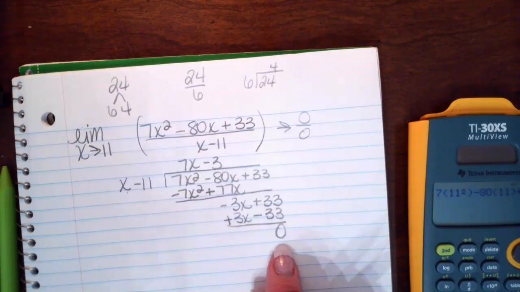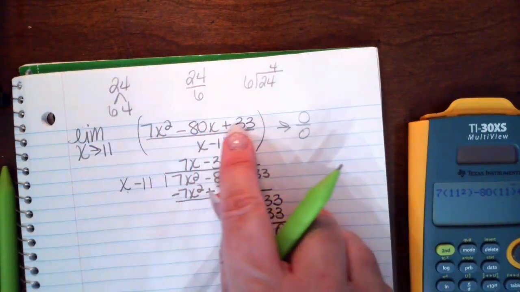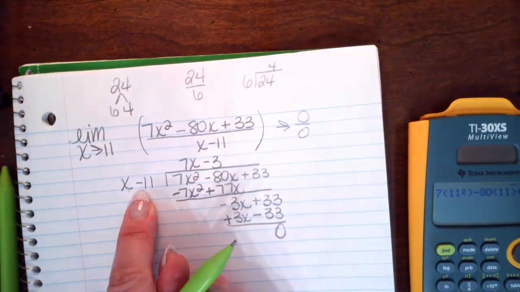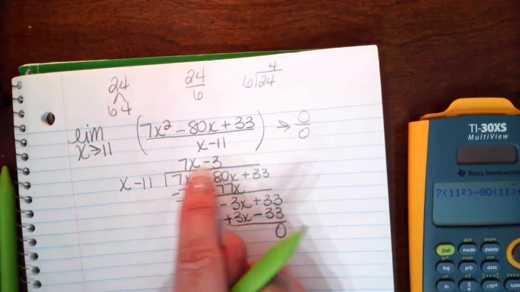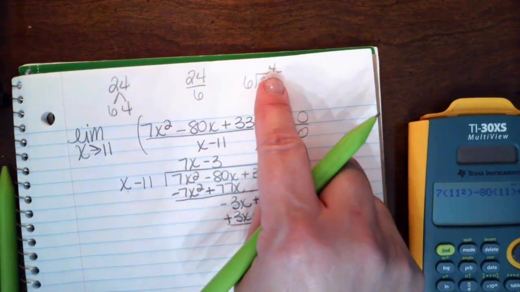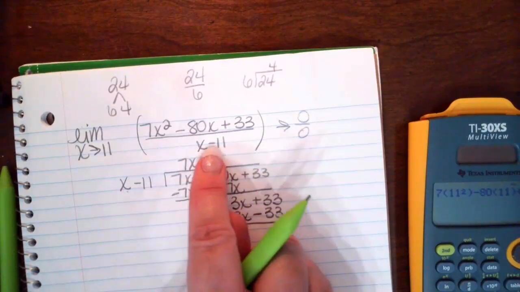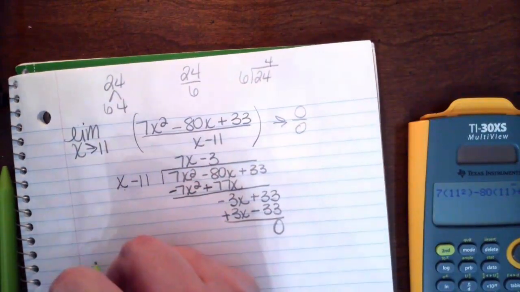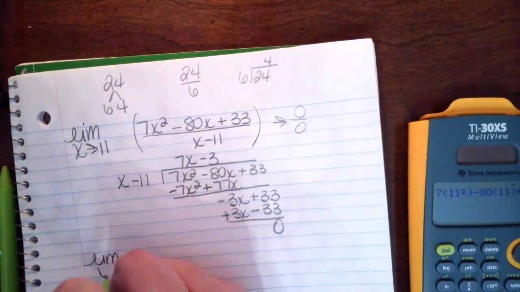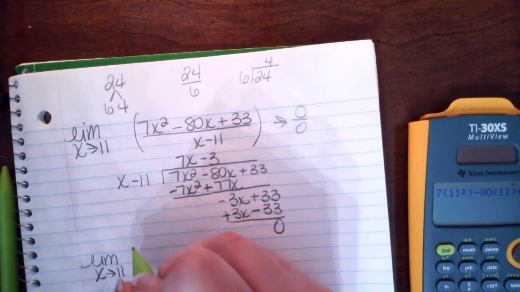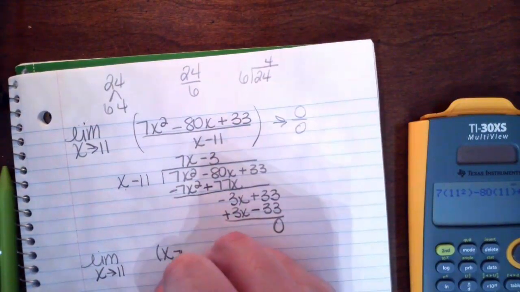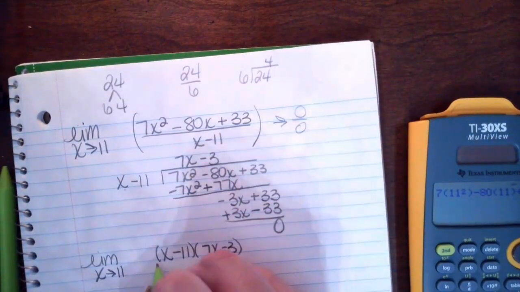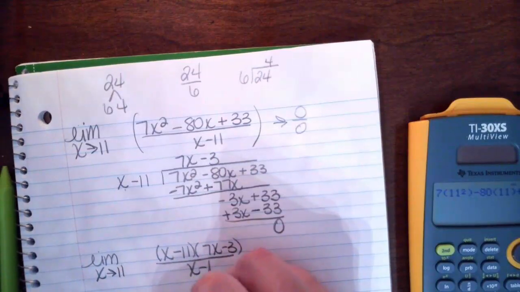All right, so what does that mean? That means I can break down 7x squared minus 80x plus 33 into x minus 11 times 7x minus 3. Just like this was 6 times 4. I have this times this equals this. So my function becomes x minus 11 times 7x minus 3 over x minus 11.